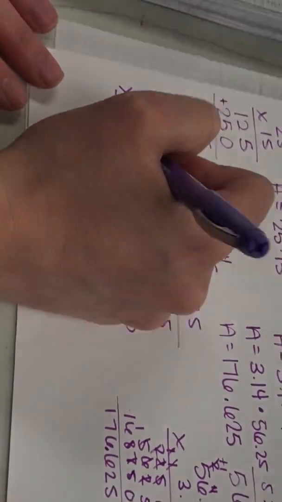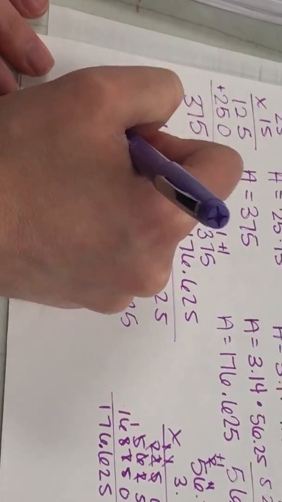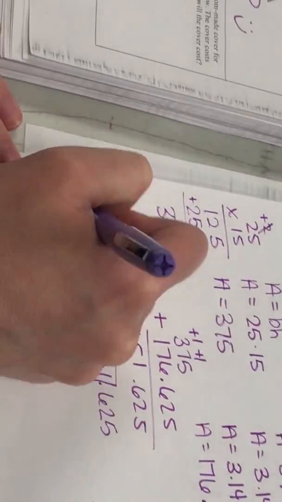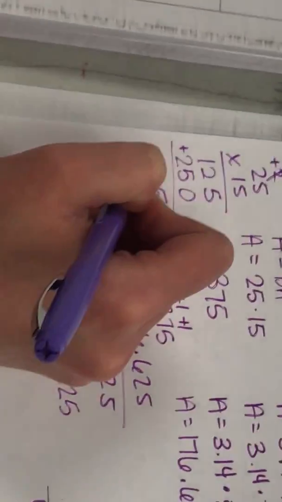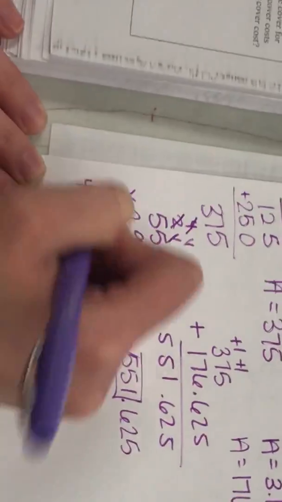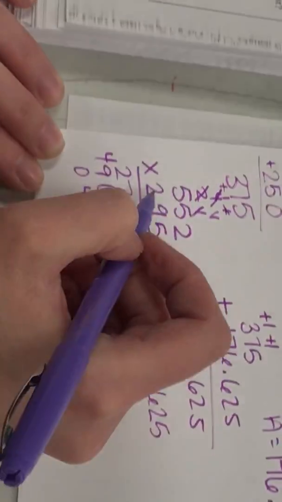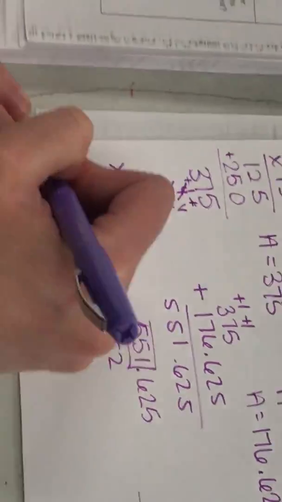So here we go. So 5 times 2 is 10. 5 times 5 is 25, plus 1 is 26. 5 times 5 is 25, plus 2 is 27. 9 times 2 is 18. 9 times 5 is 45, plus 1 is 46. 9 times 5 is 45, plus 4 is 49. 2 zeros now. 2 times 2 is 4. 2 times 5 is 10. Oops, this goes over here. 2 times 5 is 10, plus 1 is 11.